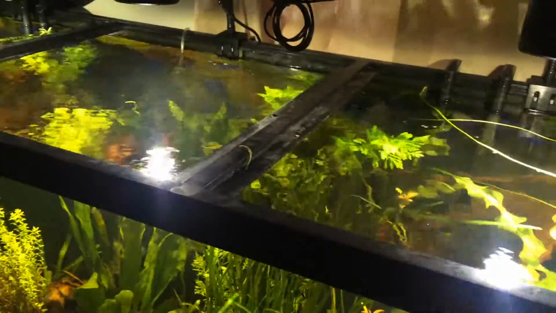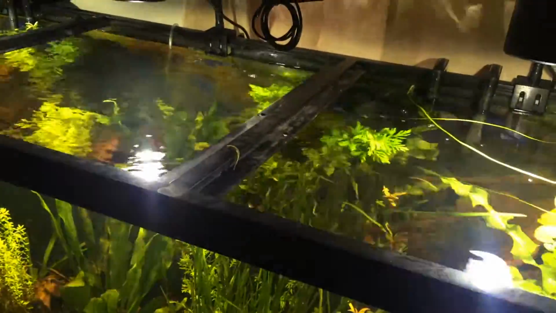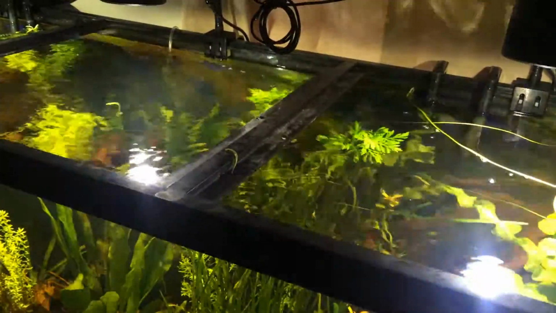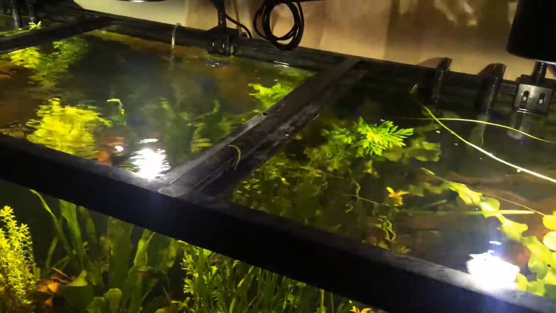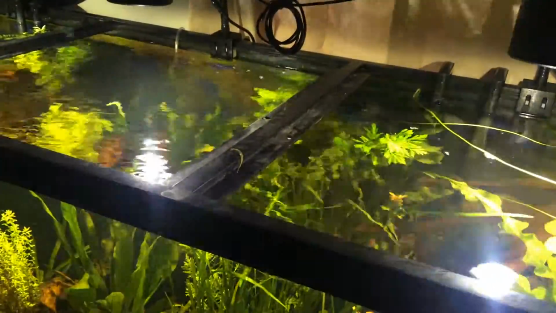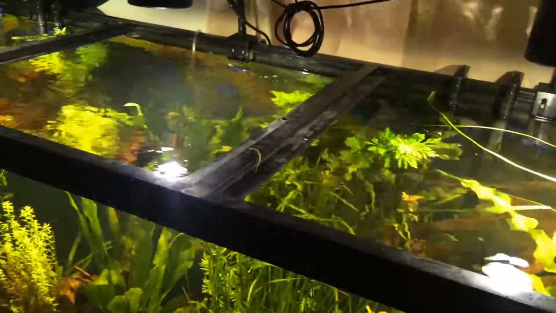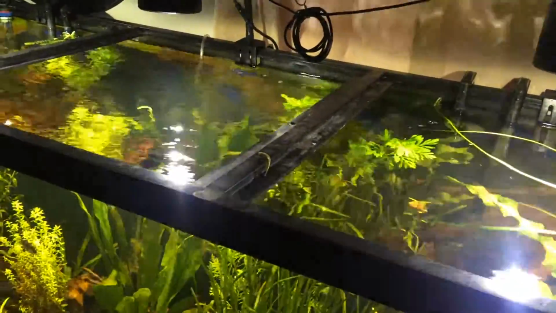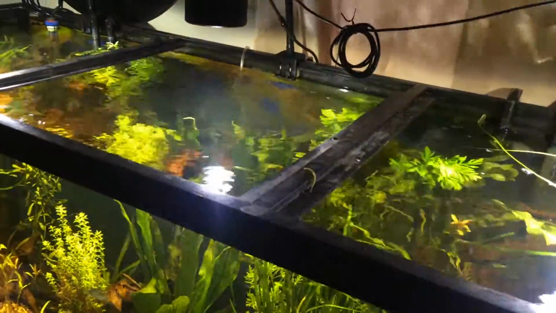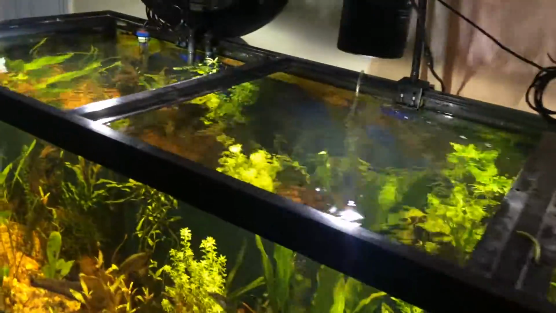Today I just wanted to talk about the circulation of flow in my tank and how I distribute the CO2 throughout the tank without using a CO2 reactor. It took me a little while to get this down, but for this tank, it's a 6-foot tank, so having one diffuser is kind of challenging to get the CO2 to be evenly distributed in the tank.